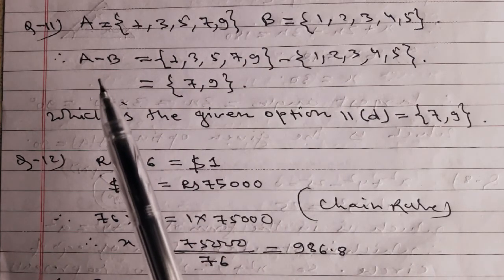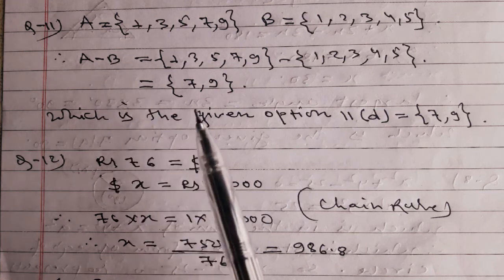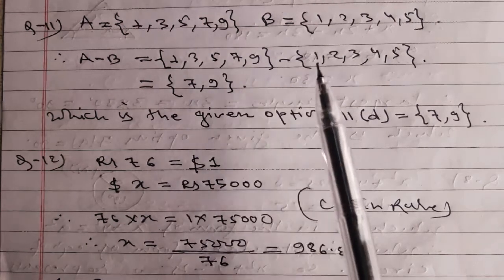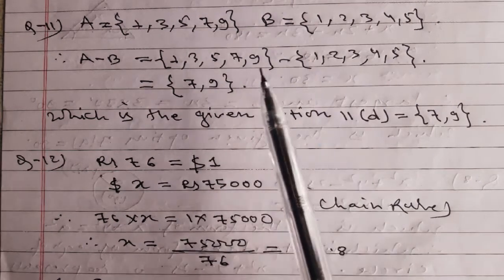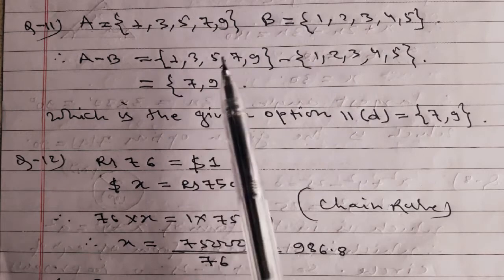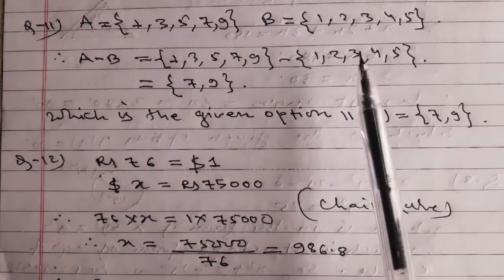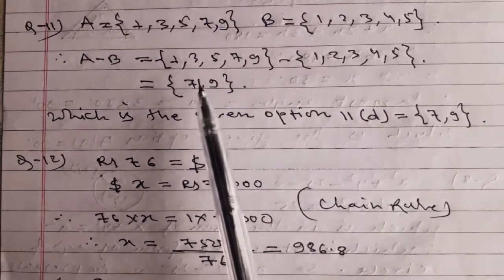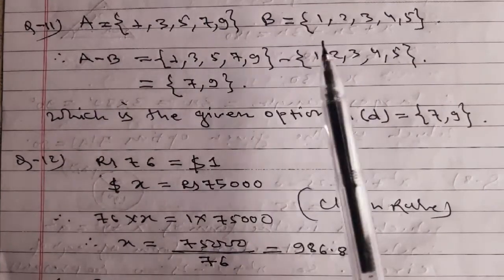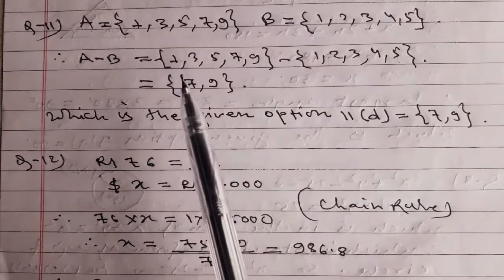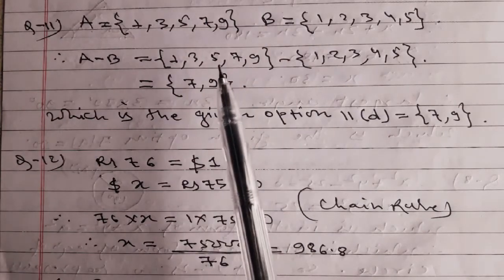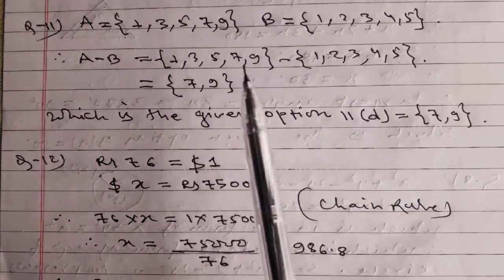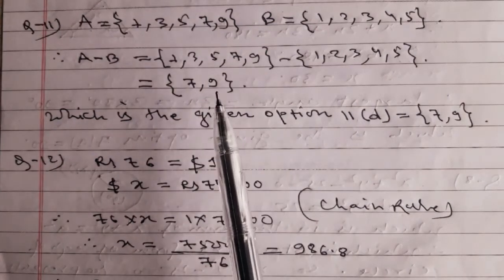equal to the set A minus B. That means it will be equal to the difference between two sets. We have to remove the common elements. The common elements are 1, 3 and 5. There are three common elements between the two sets A and B. That means we have to delete 1, 3, 5. We have to remove 1, 3, 5 from the set A. Then the remaining elements, after removing the elements 1, 3, 5, which are the common elements between the two sets, are 7 and 9.